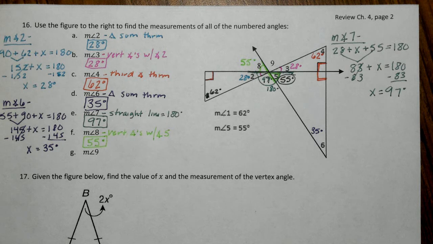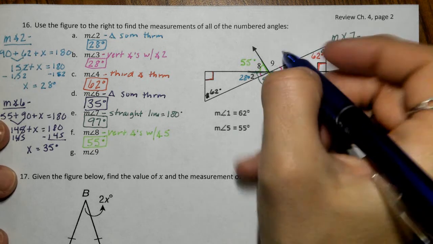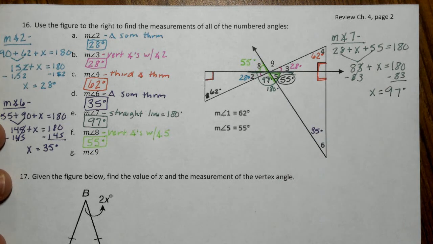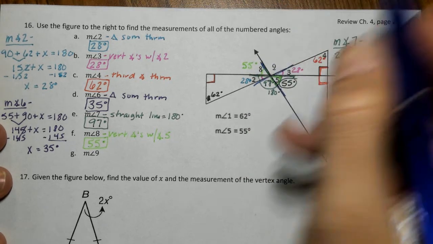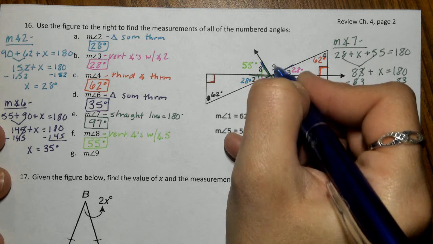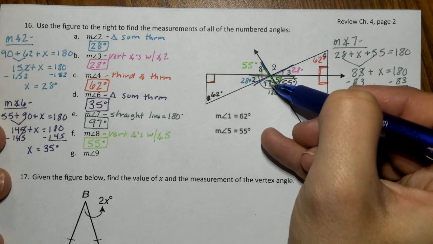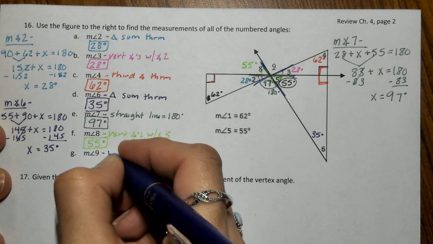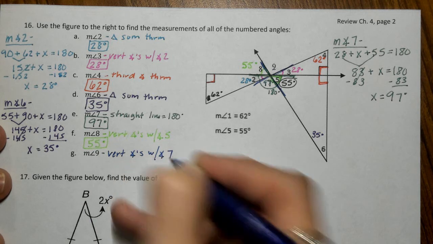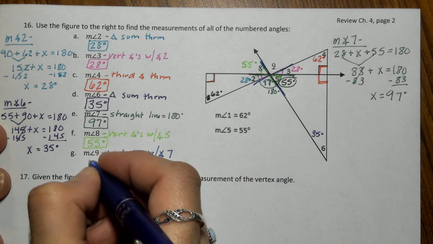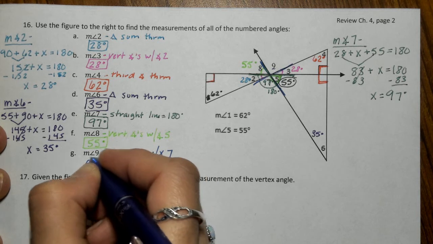One more, we're almost there, guys. Angle 9. Let's take a look at angle 9 right here. Very good news, if you have not realized it already, we're again going to have two lines intersecting, this line and this line right here, giving us another pair of vertical angles. Angle 9 will be vertical angles with angle 7, making them congruent, making angle 9 97 degrees as well.